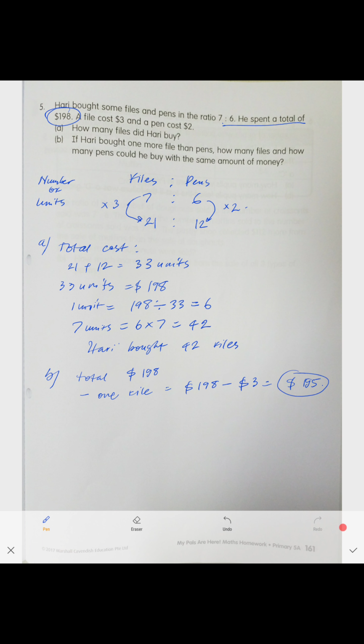Now this $195 is split between files and pens. 1 file is $3, 1 pen is $2. Together they cost $5. So we divide 195 by 5, since 5 is $3 plus $2, and we find 39.